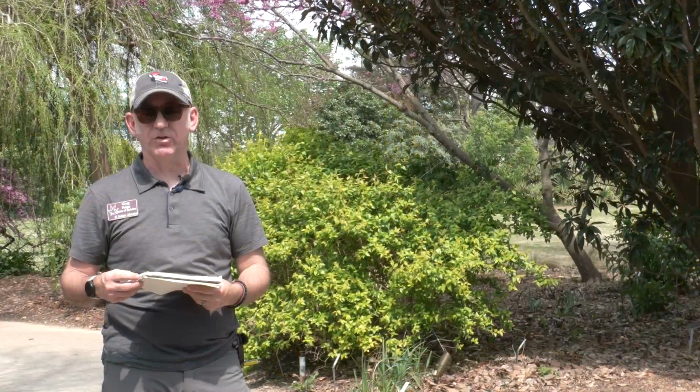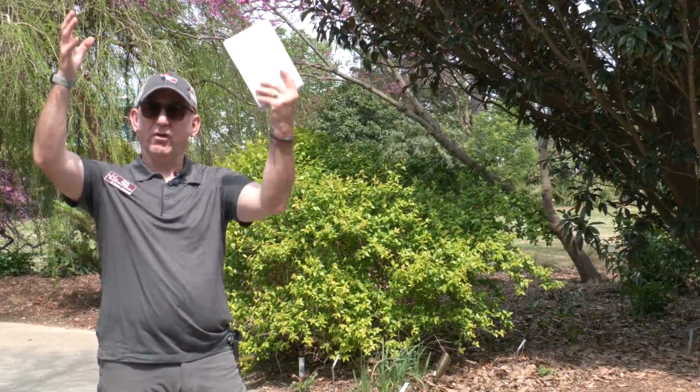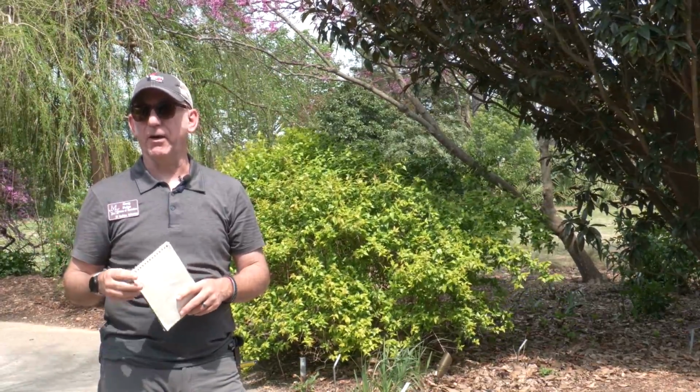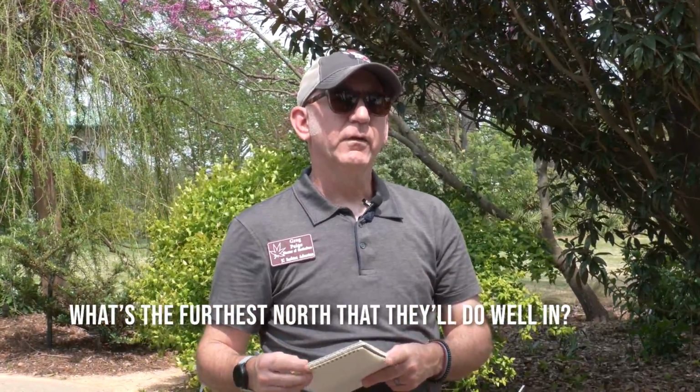Hassie that I mentioned, which is a really good fastigiate, doesn't produce a lot of flowers either. It has that really nice, tight, upright growth, kind of like Teddy Bear. What's the furthest north that they do well in?